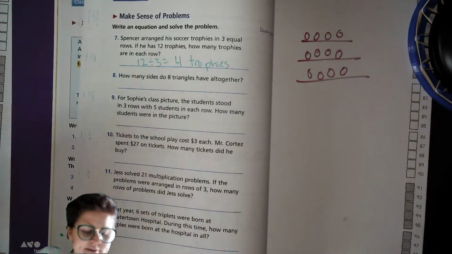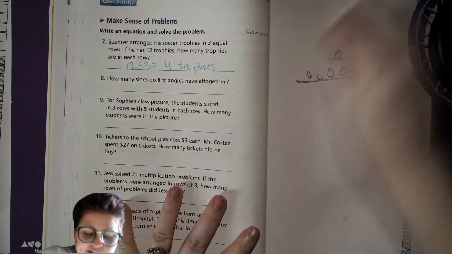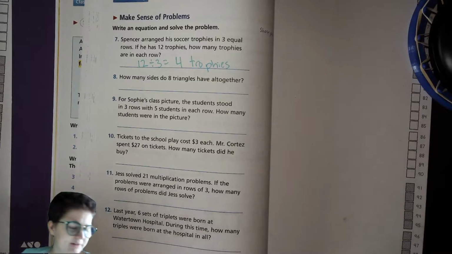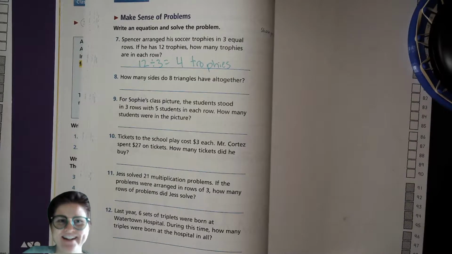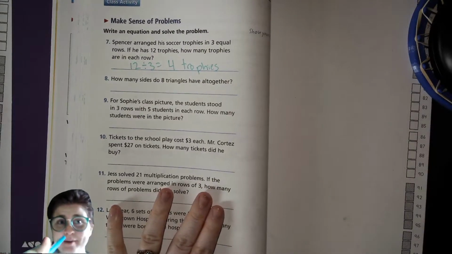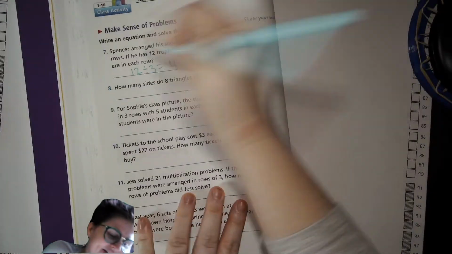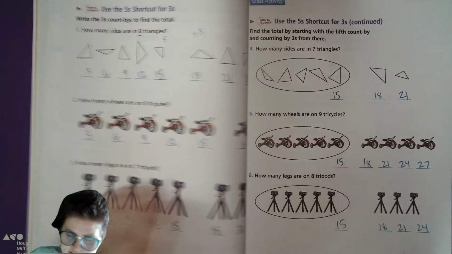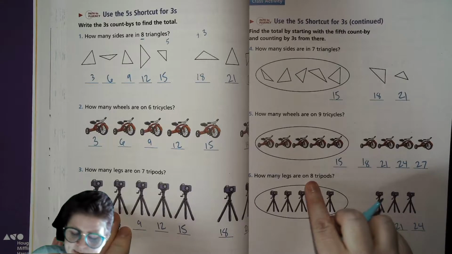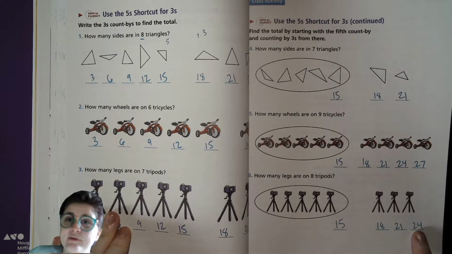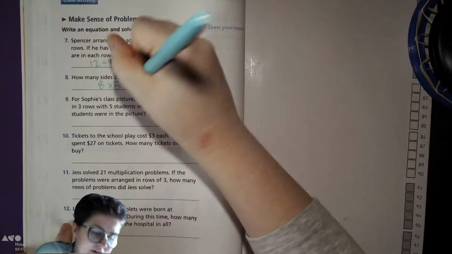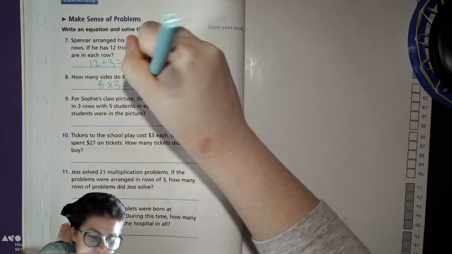Number 8. How many sides do 8 triangles have all together? Go ahead and give that one a shot on your own. I think you can do it. Okay, you ready? If you're not ready, pause it and then play when you're ready. So this is 8 triangles, each with 3 sides. Is how many? We just did that over here, right? Which one was 8? 8 tripods, 24. These are 15, 18, 21, 24. 24 sides.